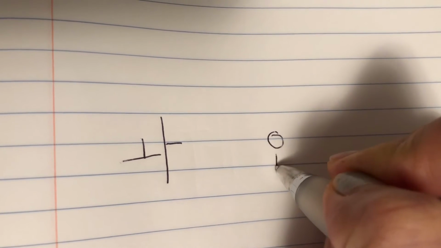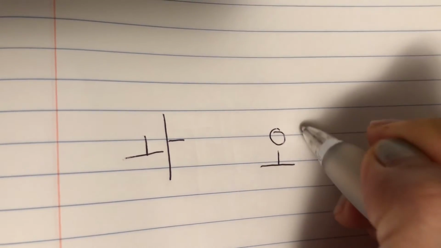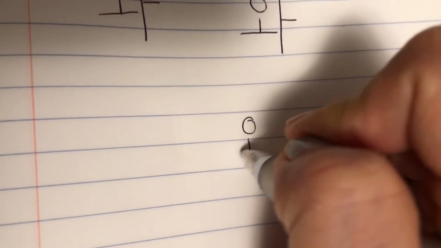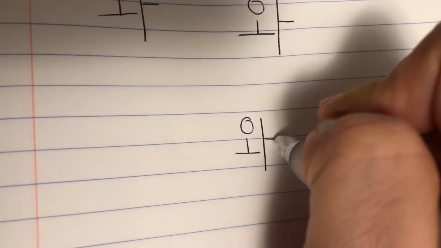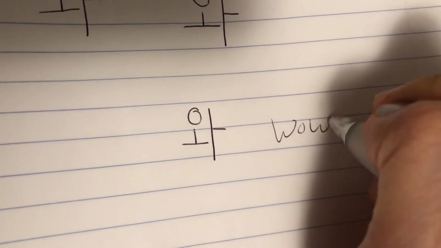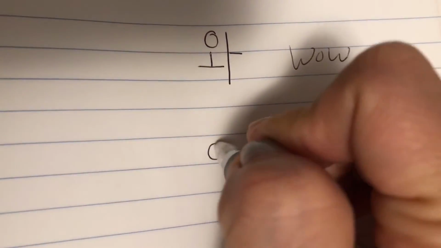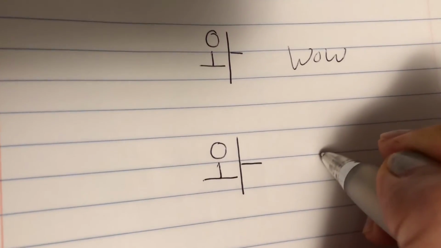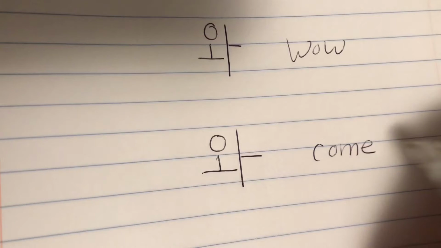Left, top to bottom, left to right. Top to bottom, left to right. Wa. This combined sound of O and ah. Wa by itself in Korean can be an expression of wow. Or it has another meaning. 이리 와. Come.